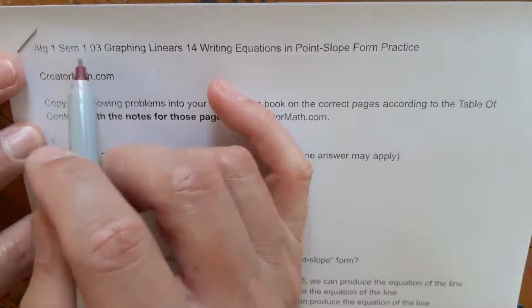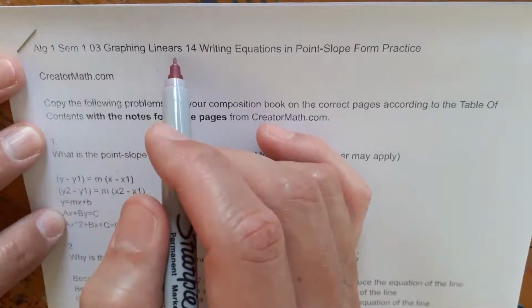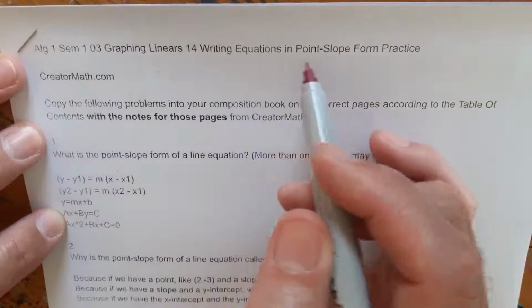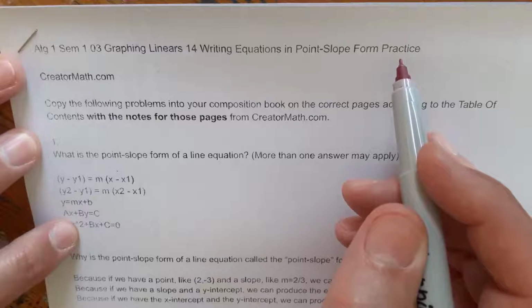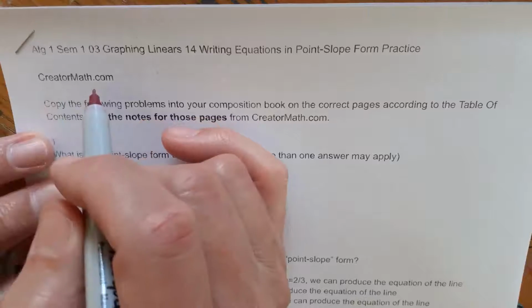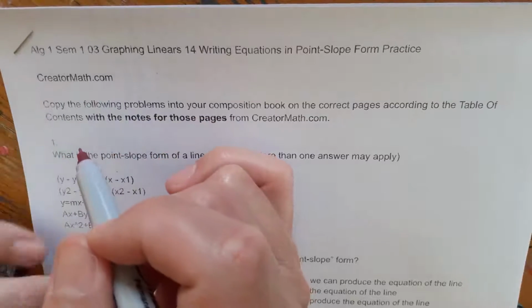So this is Algebra 1, Semester 1. It's the third unit called Graphing Linears. And it's the 14th lesson called Writing Equations in Point-Slope Form Practice. It's on CreatorMath.com under the Algebra 1 tab. You might have to Google CreatorMath.weebly.com to find the site.